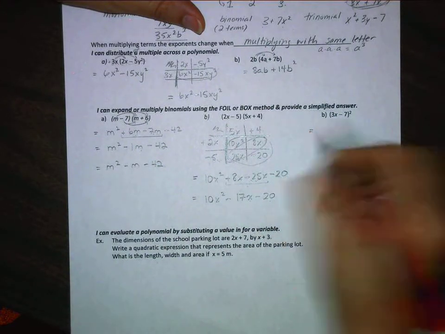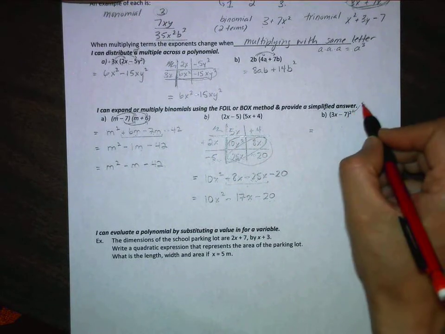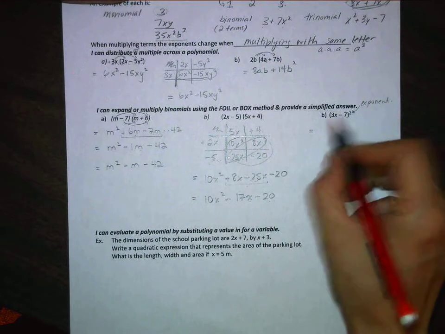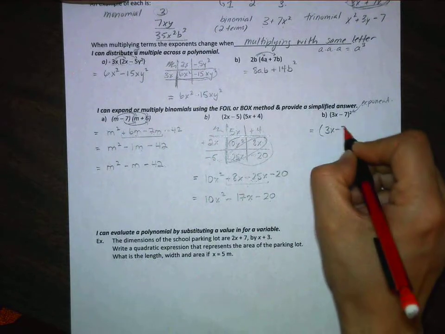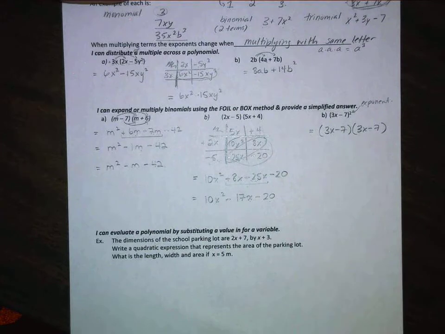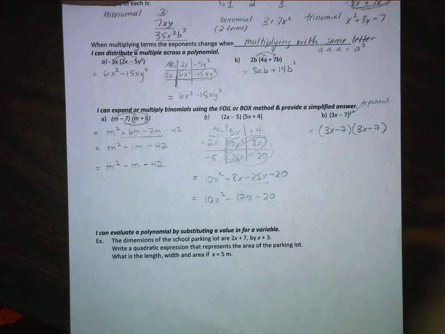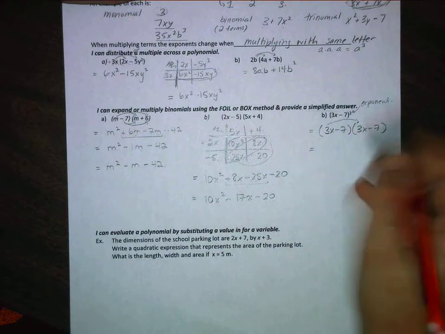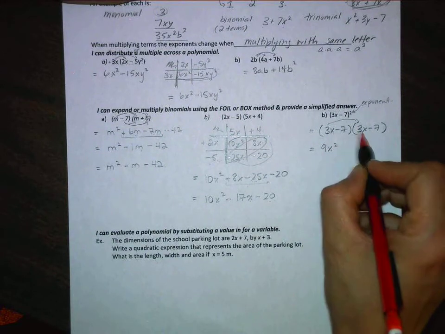Now, this might not look like you're multiplying two binomials, but there is an exponent outside the bracket. So what that means is there's two of those things, of everything that's in the bracket. So it's 3x minus 7 times 3x minus 7. It's the same thing twice, but that exponent 2 applies to everything in the brackets. So I'm going to use the FOIL method. I'm going to multiply firsts, which is 9x squared, because 3 times 3 and x times x.